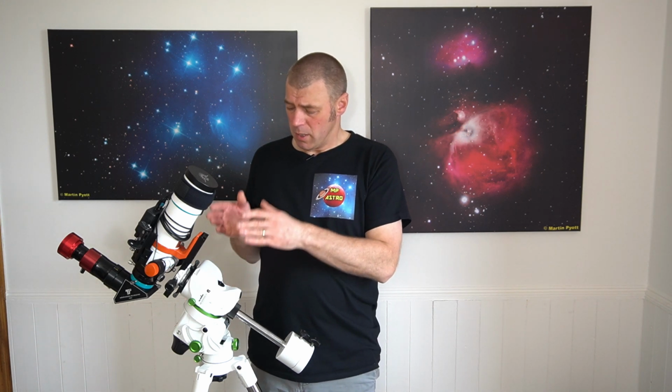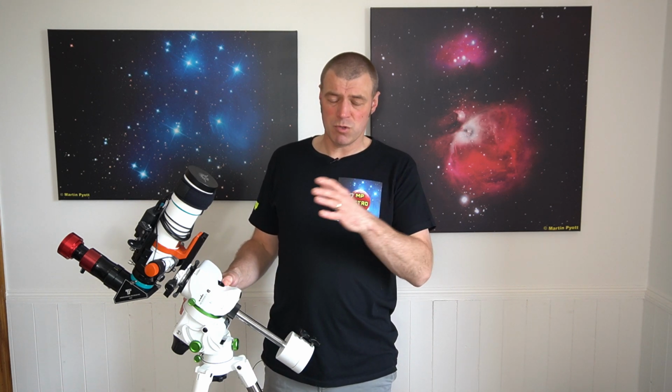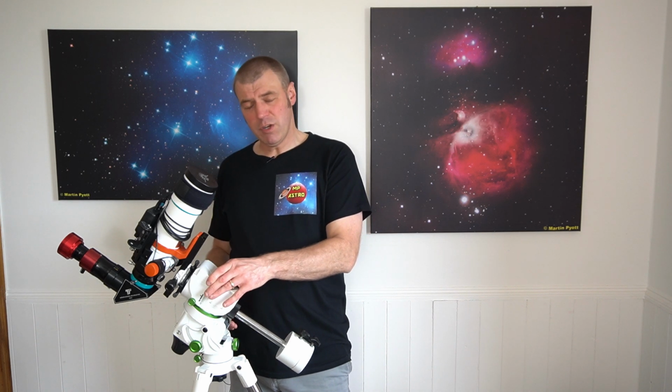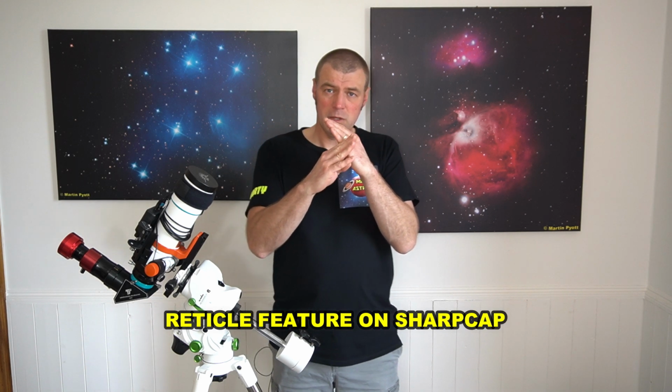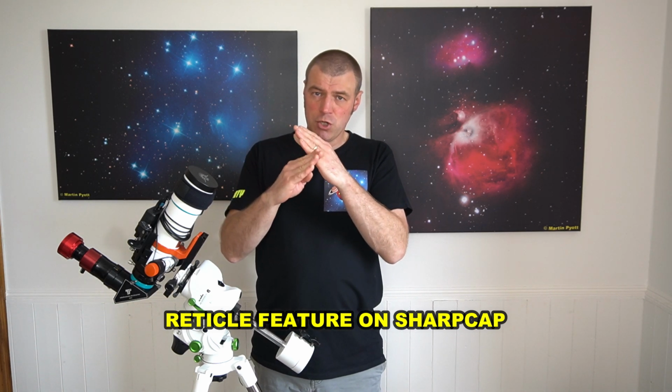However, as you saw when I was doing the imaging, even though my tracking was not very good at all using my Skywatcher Star Adventurer GTI mount, what I did was use the crosshair to fix on a certain point or feature of a known part, and just readjust.